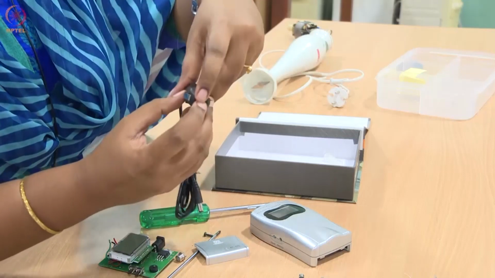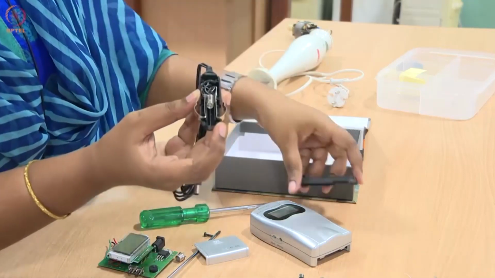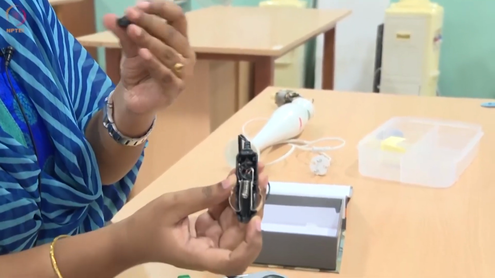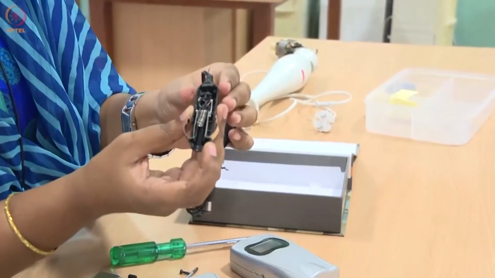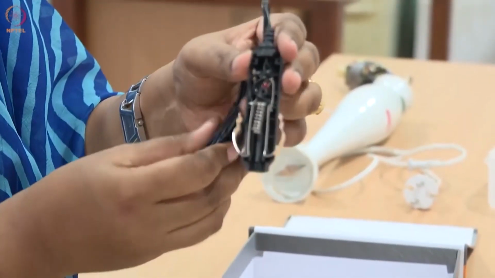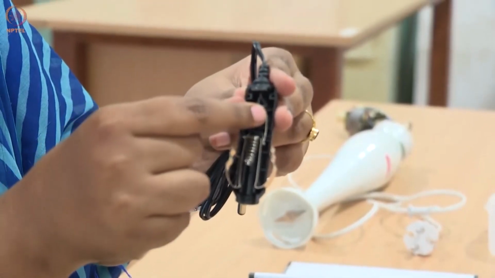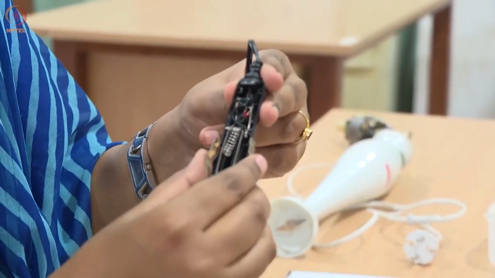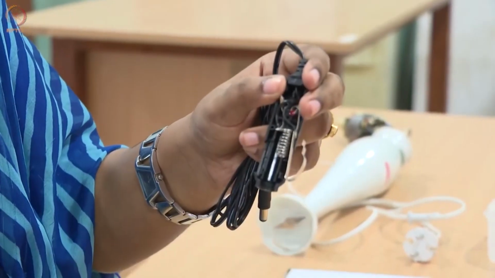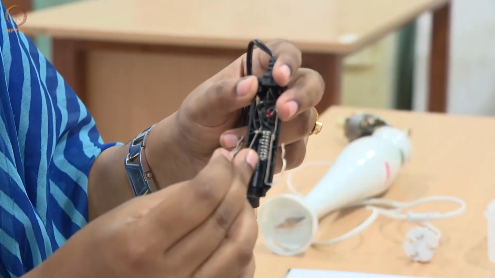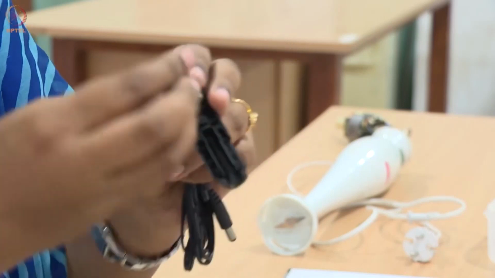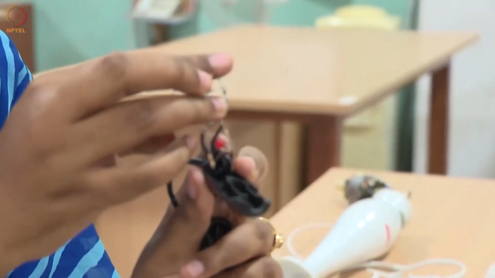Let us now open this. You can see that again this is a plastic casing. So you will be able to see the charger port and the power supply is coming in. These two portions are soldered towards the end, and you will be able to see an indicator, light indicator.